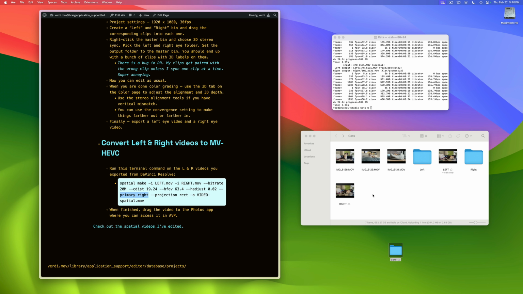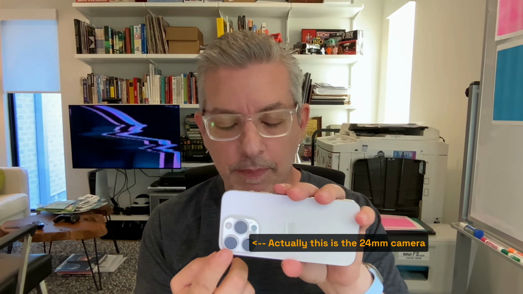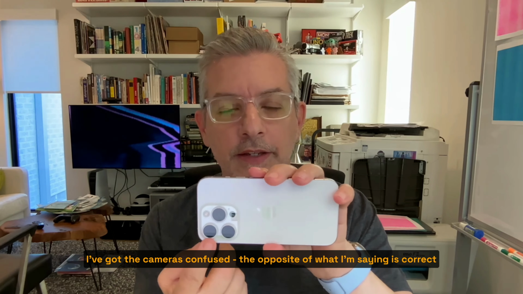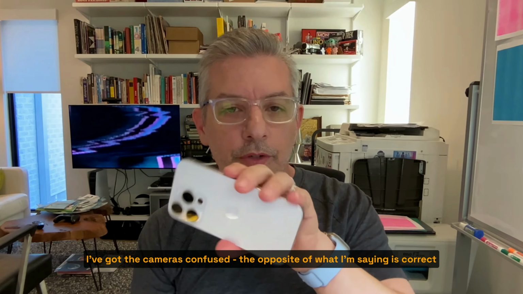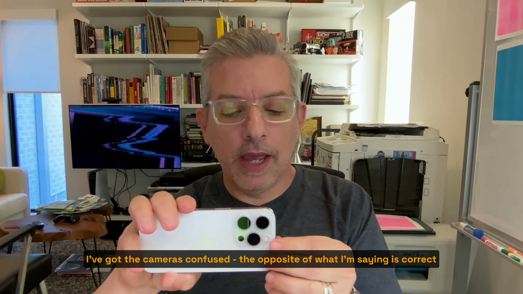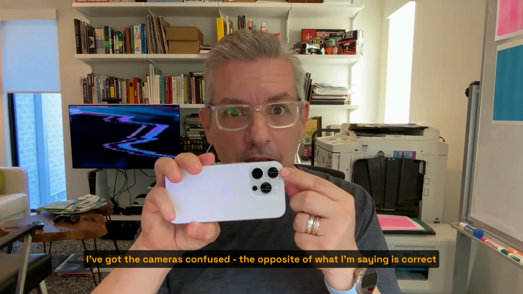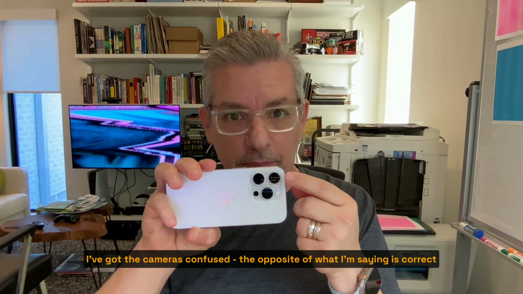On the iPhone 15 Pro here, the main camera, the 24 millimeter, is going to have the better quality. So if you have the phone this way, that is the right eye view, and so you want primary right. If you shot your video this way, then it's the left eye view.